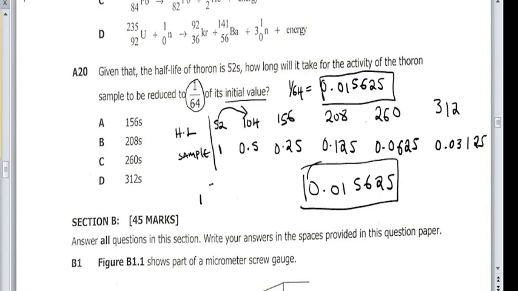After 52 seconds, we get 0.5. Again, after 52 seconds, that one should reduce, you get 0.25. Again, after 52 seconds, just like that. Then at the end, you should add up all these 52 seconds, and you're going to find that you have a total of 312 seconds. So the answer for that one is 312 seconds. So that is how we can go about this.